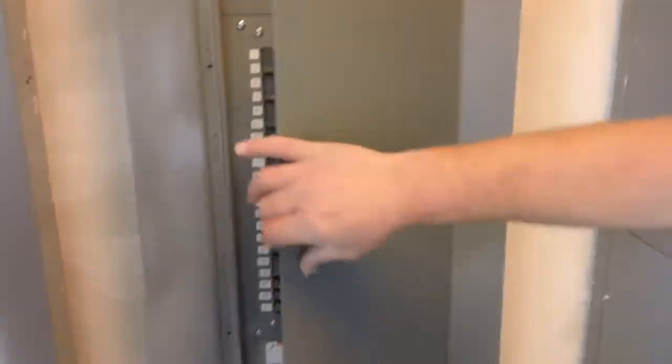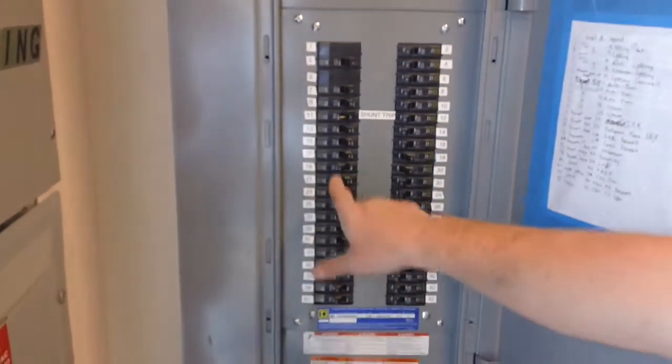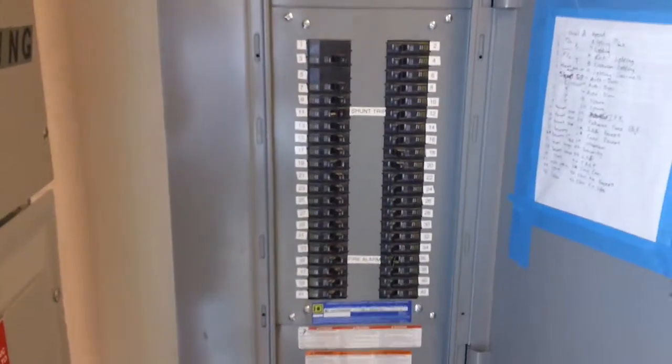And there's panel A, same situation. The breakers that are off are spare breakers. When we get the panels, they're basically filled with breakers.